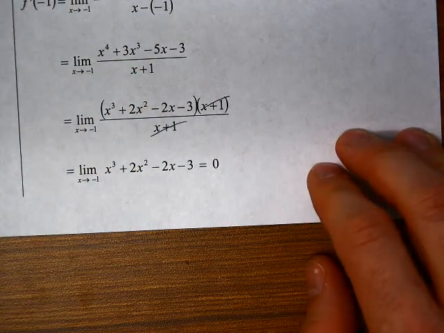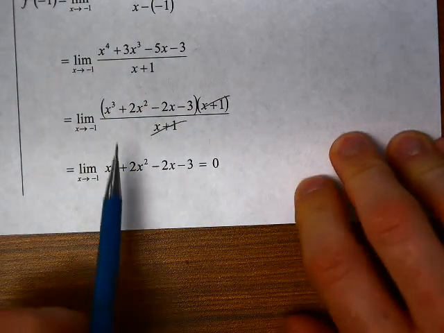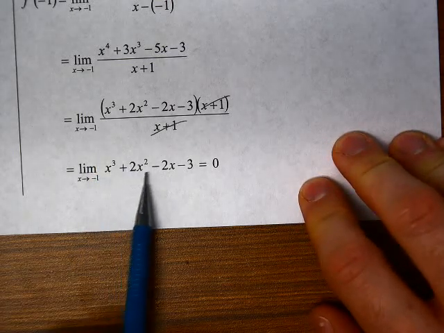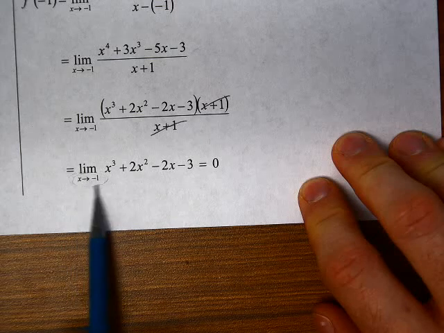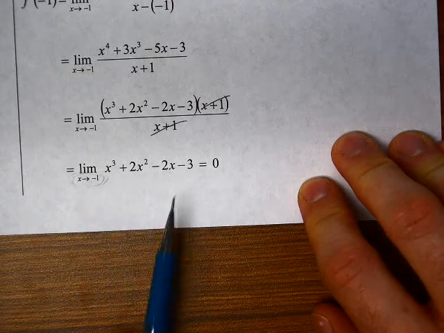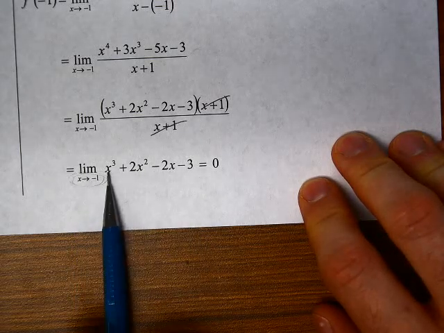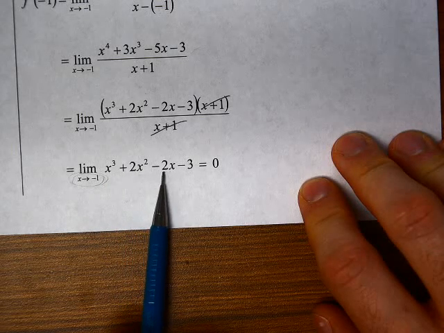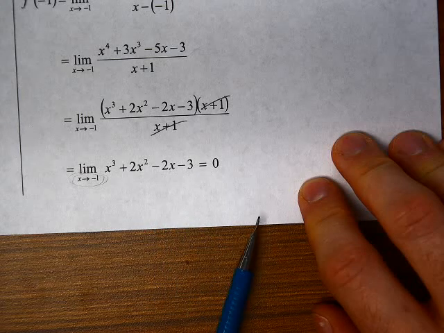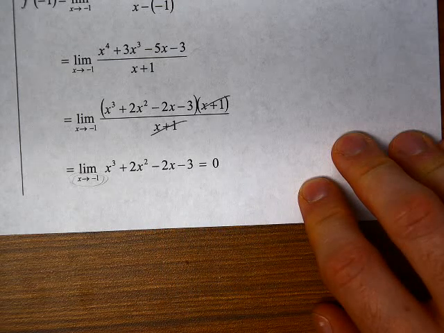I cancel out my x plus 1 factors. Then I just have x cubed plus 2x squared minus 2x minus 3, and I'm finding the limit as x approaches negative 1. So when I make that substitution, I get negative 1 plus 2 minus 3, and I get my 0.